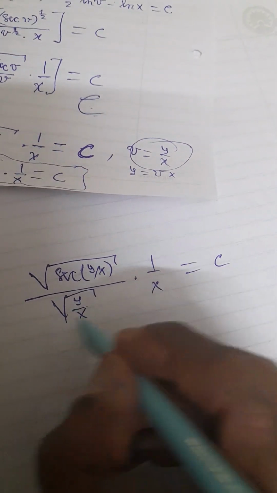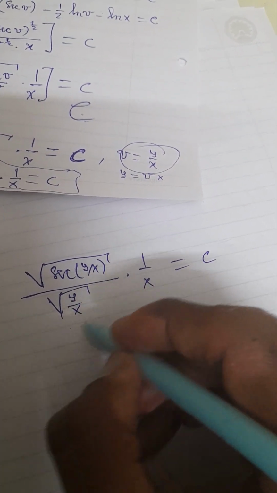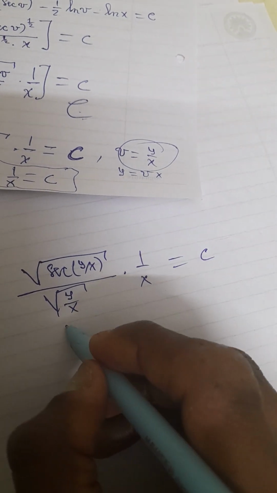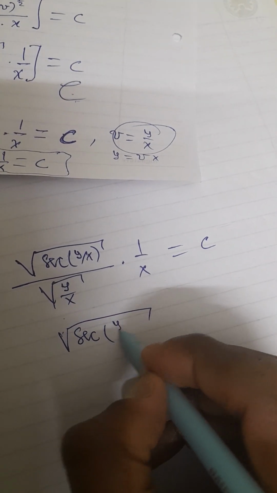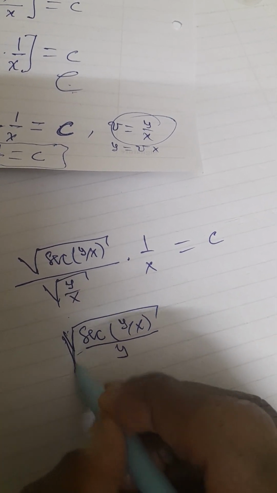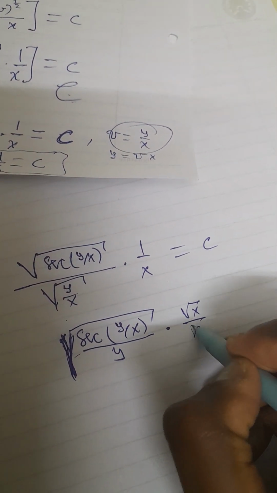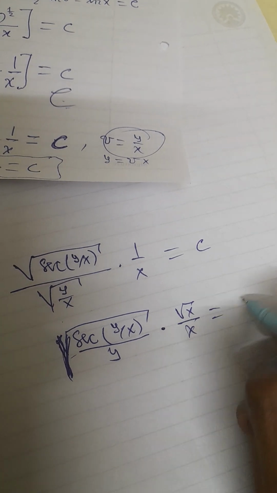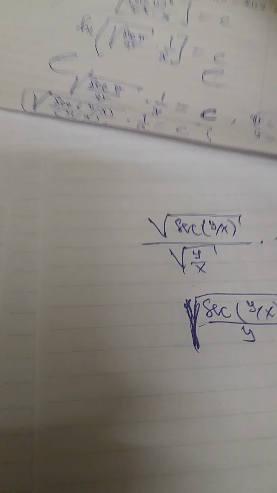It can also be written in this form: root of sec of y upon x, all upon y, times root x upon x, equal to c. These are some brief explanations.